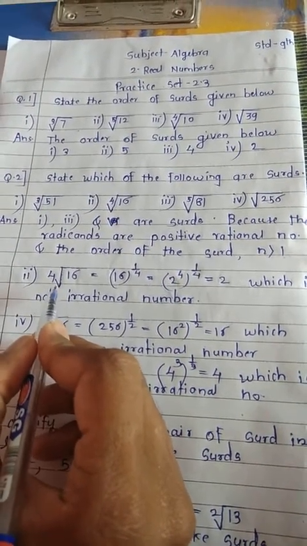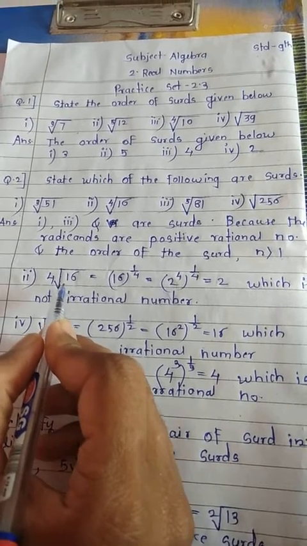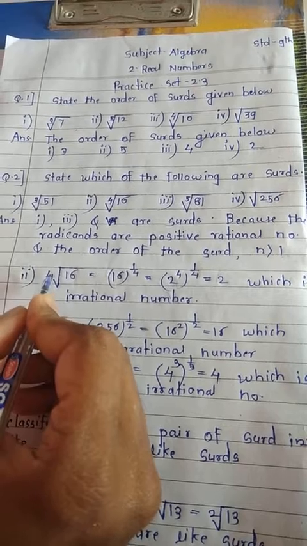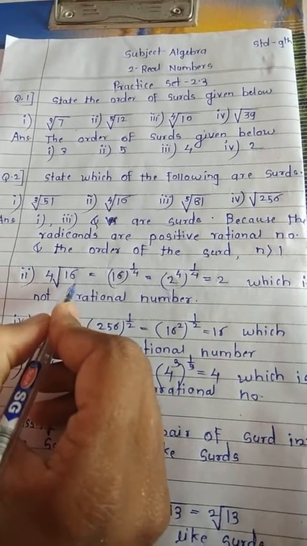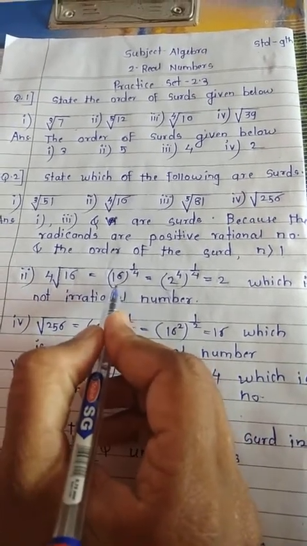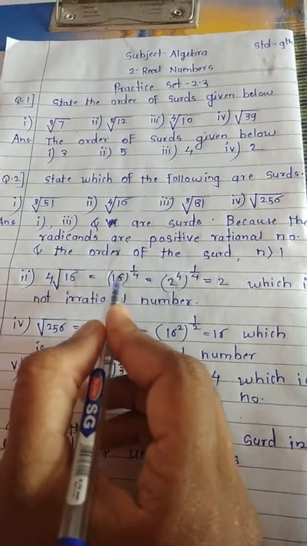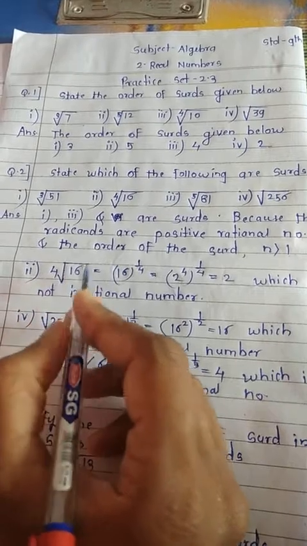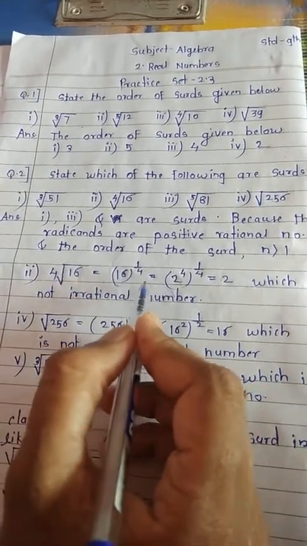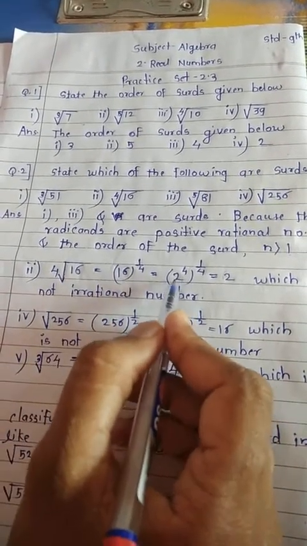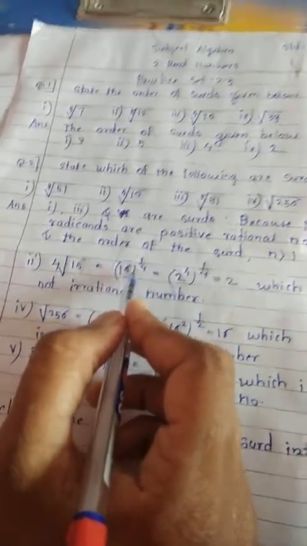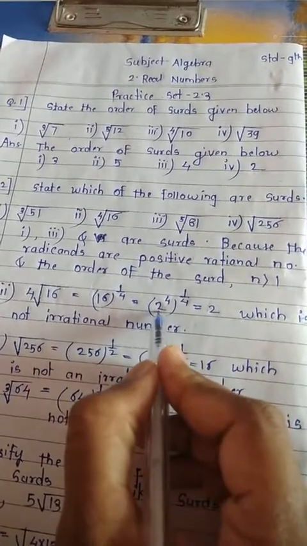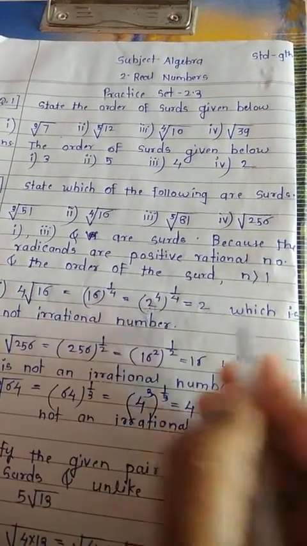Let us see another example. Fourth root of 16. Students, here there is no multiplier, it is the fourth root of 16. A number is given, so we write 16 in brackets raised to 1 upon 4. 16 is a perfect fourth power of 2, so we write 2 raised to 4.